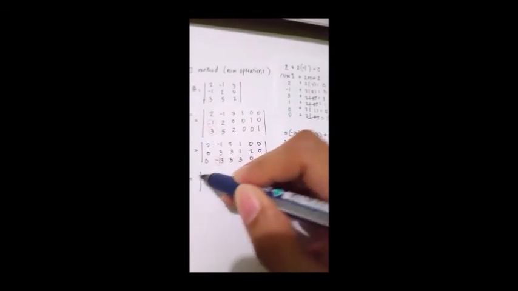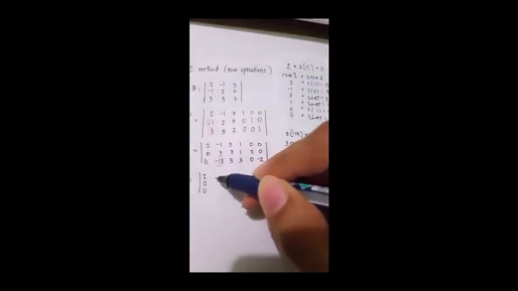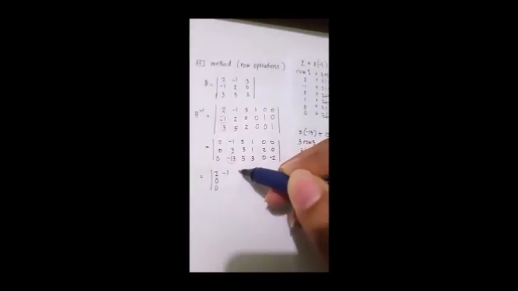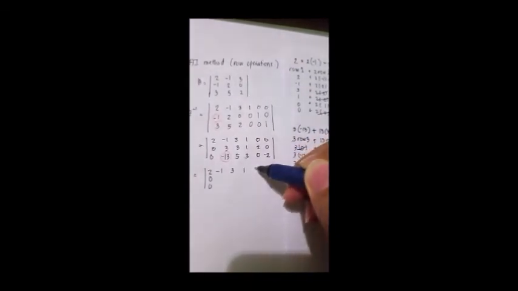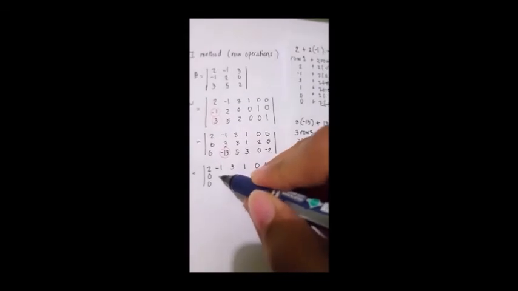Okay, so, yeah, we can now rewrite again. So, medyo mahaba lang to, guys. So, copy row 1. Kasi wala namang nagbago dyan. And copy row 2. Kasi wala ding nagbago sa row 2. Yung row 3 lang.